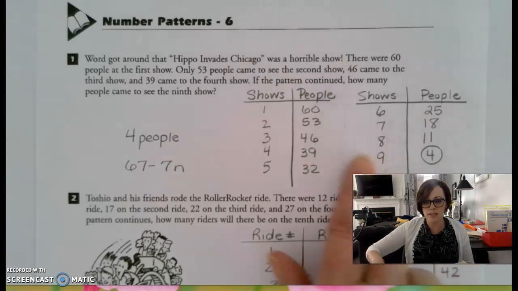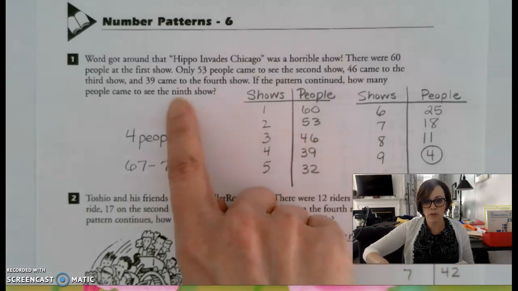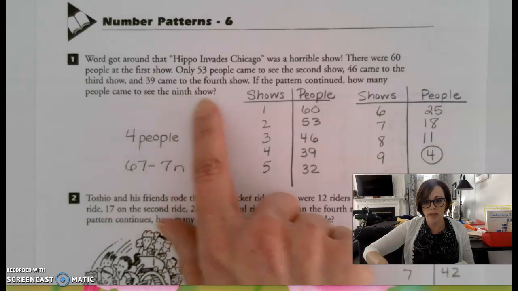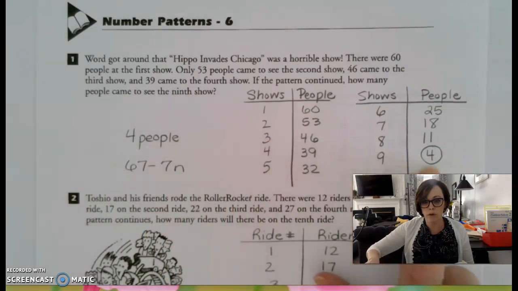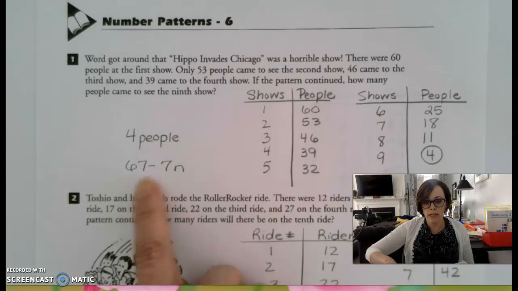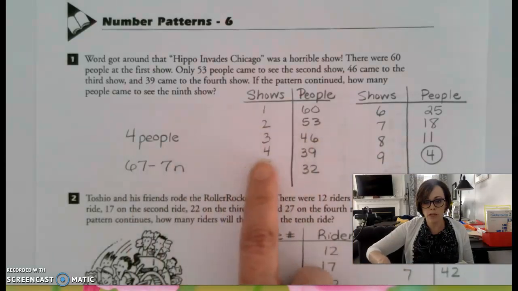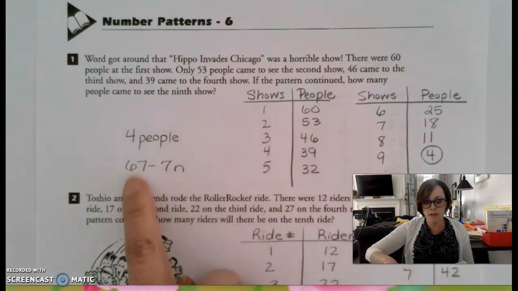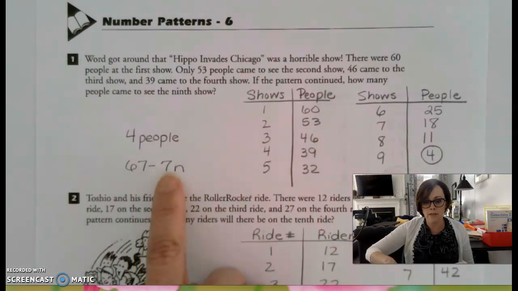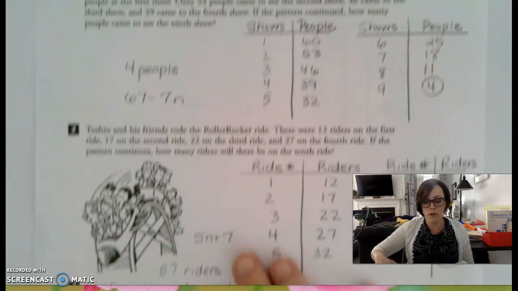Again, I can't stress this enough, always read very carefully to make sure you know what the problem is asking you. The 9th show had 4 people, just 4 people. And our rule relating the left column to the right column each time that works is 67 minus 7n, n being our variable of number of shows.